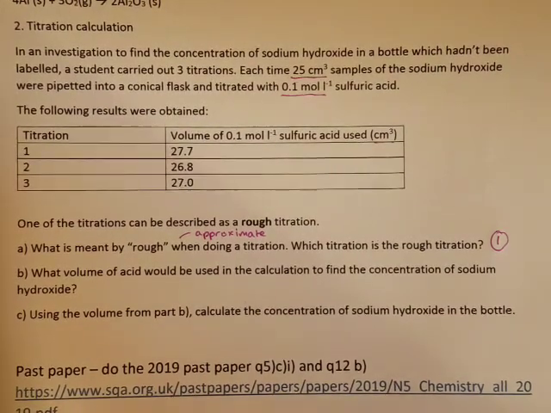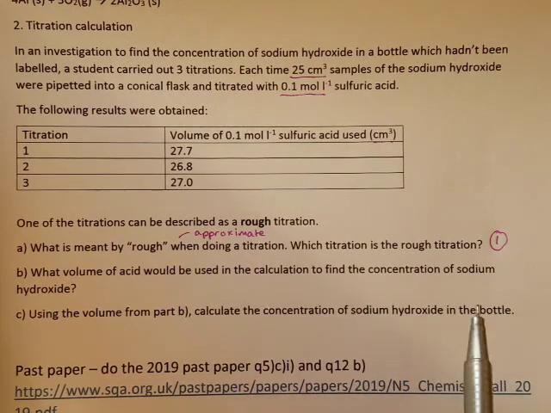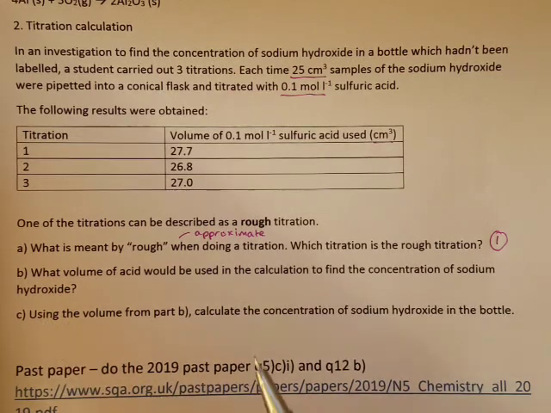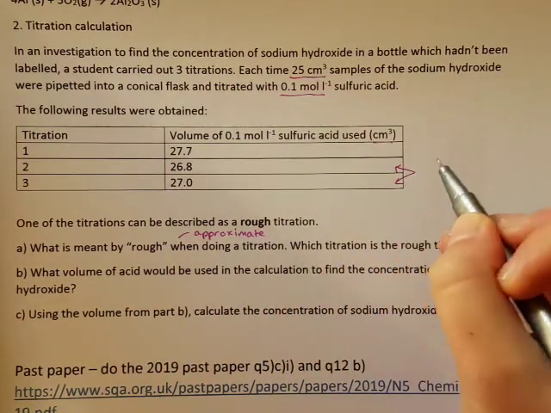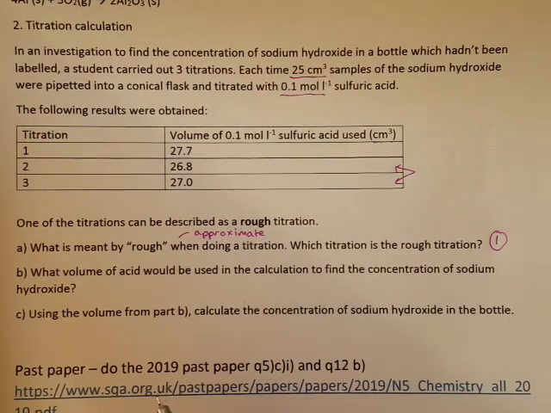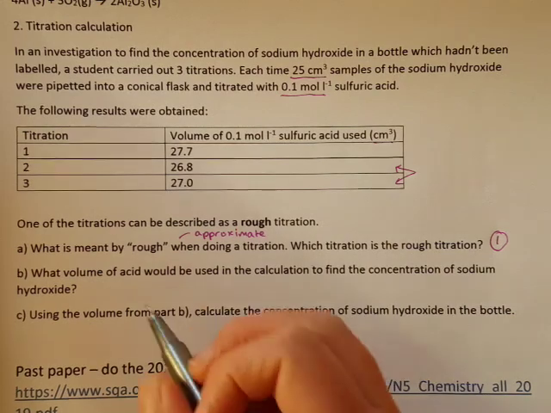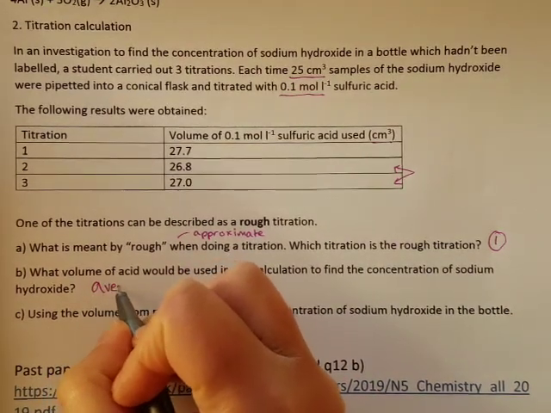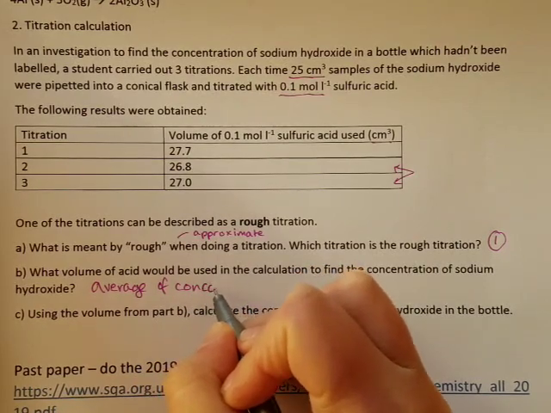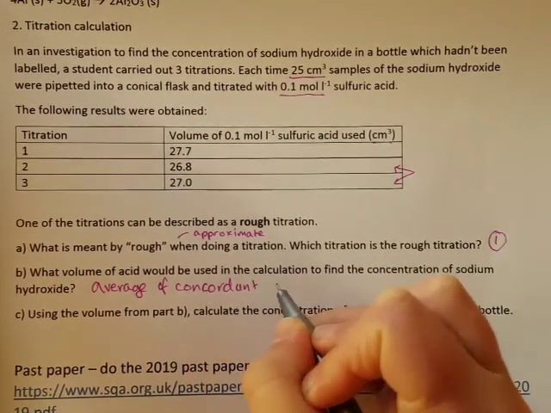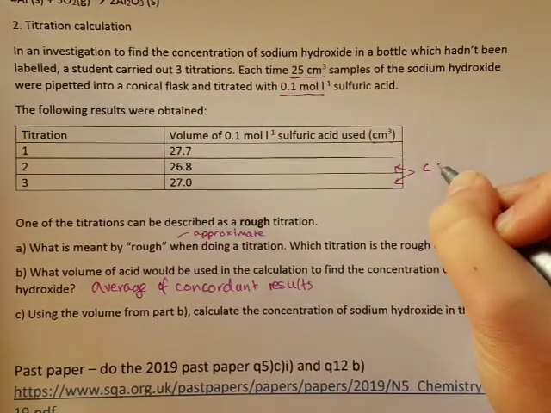Okay. Right, part B. What volume of acid would be used in the calculation to find the concentration of sodium hydroxide? Now, what you need to remember, and again, hopefully you remember this from doing the experiment, when you are working out the volume that you need to use in your calculations, you need to do an average of the concordant results.